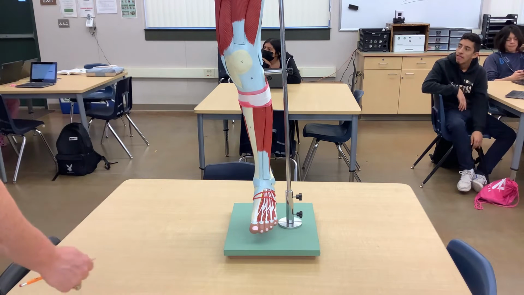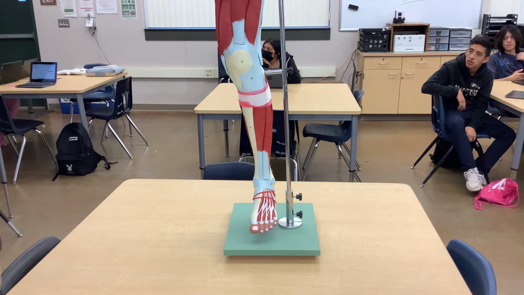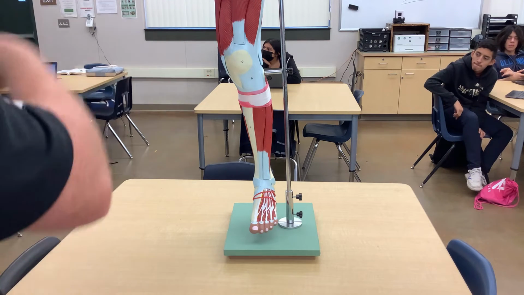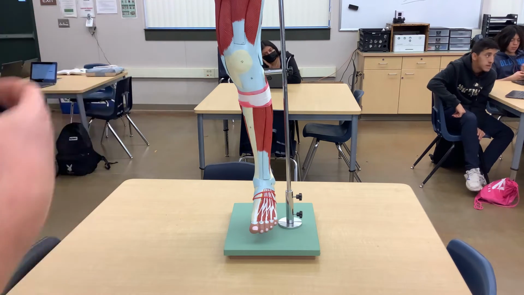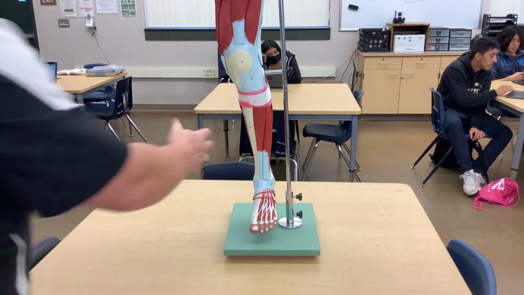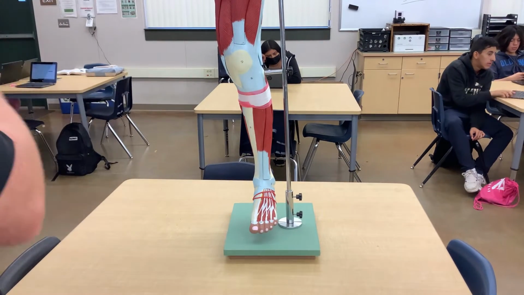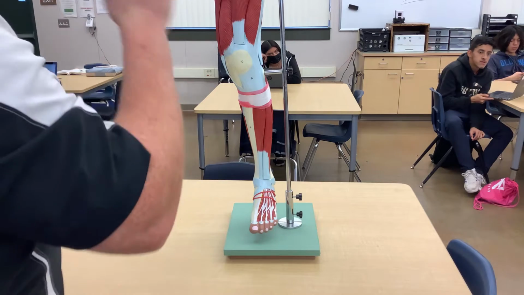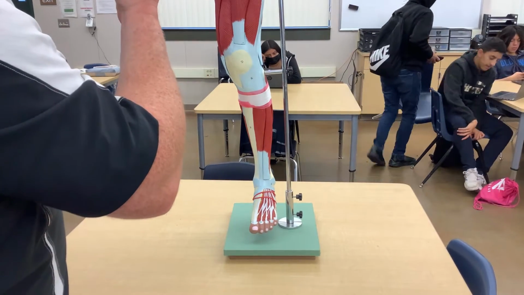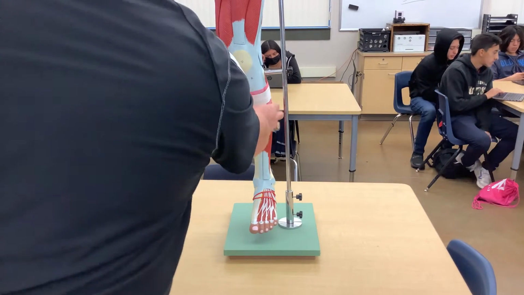When we talk about 16 and 17, that is your anterior compartment and lateral compartment. What we're referring to is the different areas in the lower leg. The anterior compartment is composed of muscles in the front, so your tibialis anterior, as well as the tibialis posterior. But it's referring to the muscles and the blood vessels within there.